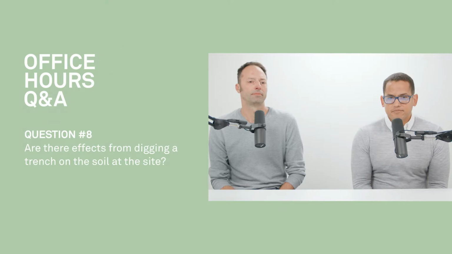Great. Okay, this one says, are there effects from digging a trench on the soil at the site? This is kind of disappointingly not clear to me. I feel like we should have a better handle on this. Yeah, I think that it depends. Well, there certainly can be, because when you're digging a trench, it's a pretty large disturbance to the site. And depending on if you're on the uphill or downhill, especially if you're on a slope, say you dig a trench uphill from where you're installing the sensors, you're going to alter the hydraulic properties of that soil. Even on the downhill, though, you're probably going to have an effect.